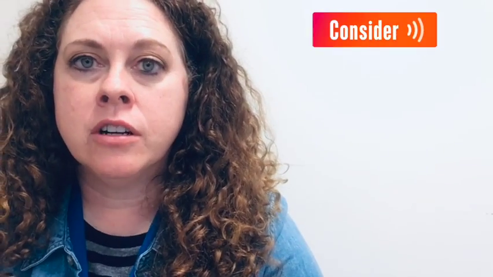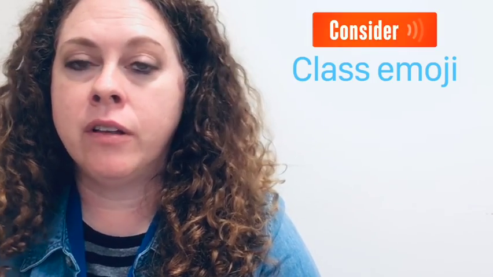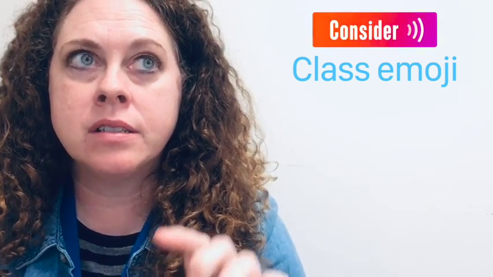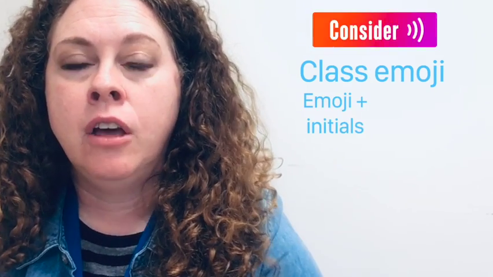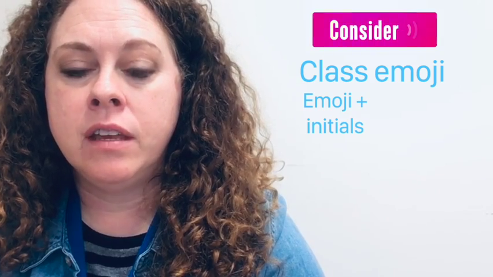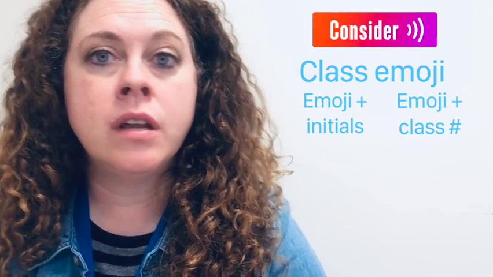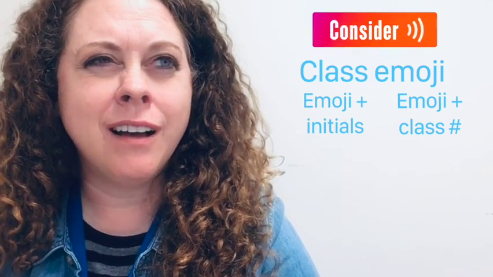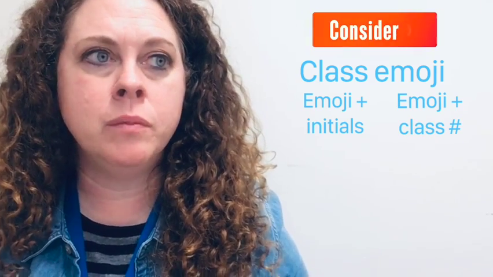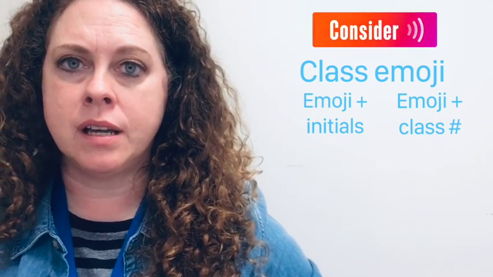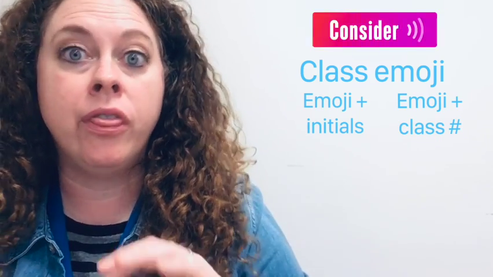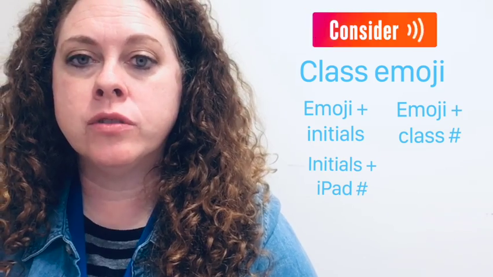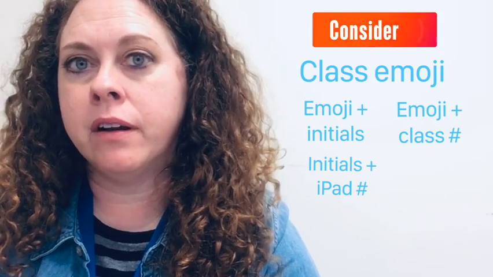So you could consider things like picking a class emoji, and everybody's iPad name has that emoji in it. You might use a combination of the emoji and their initials, the emoji and something like their classroom number, which is pretty innocuous by the time they leave the classroom because it's just like a number you assign to them and only you guys know. That would be a good one. Or their initials and the number on their iPad.